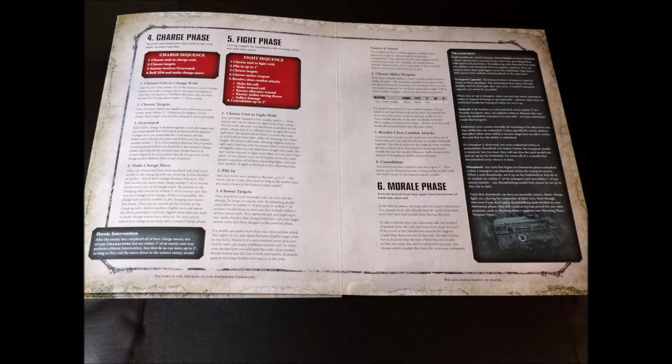Another important thing to remember is that the units that charge can only fight the units that they have charged. Why do I say so? Because do you remember the characters before that used the heroic intervention? They didn't charge.